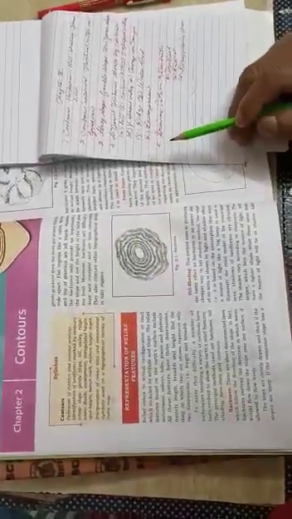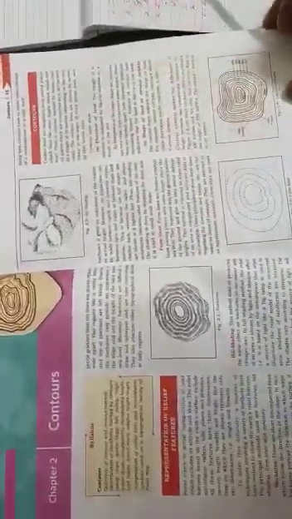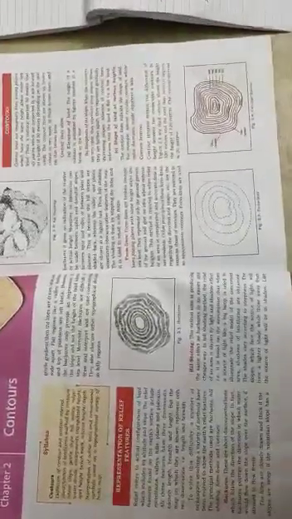Now, let us come to the first point, contours. What are contours? Contours are the imaginary lines joining the places having same height, supposing them to be at sea level. In order to show the contour lines, brown color is used in topo sheets.